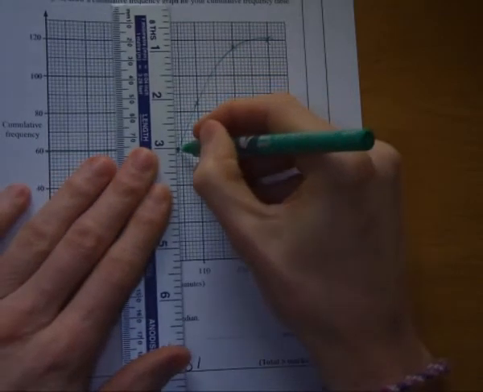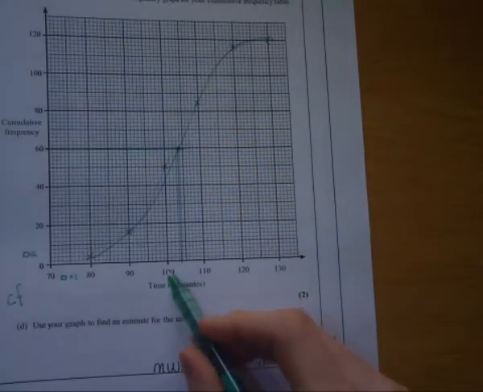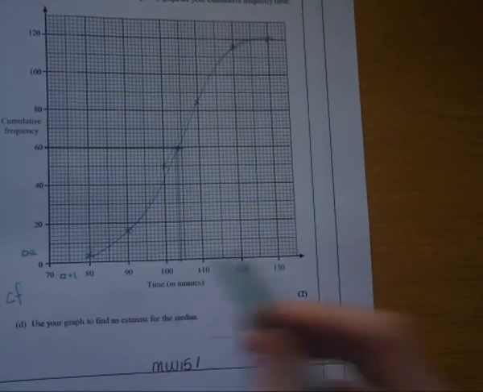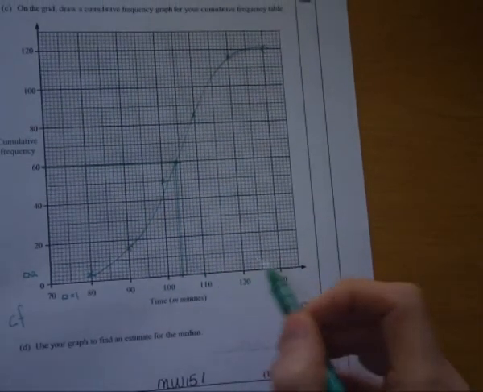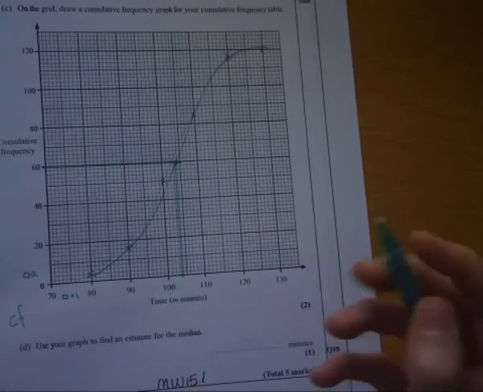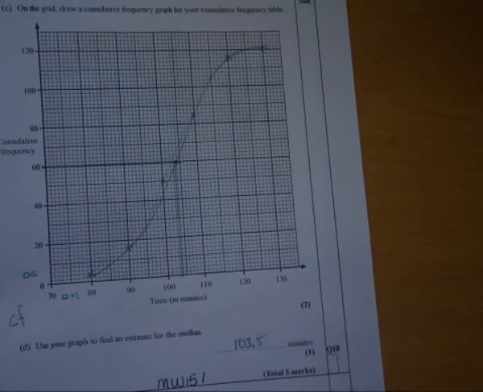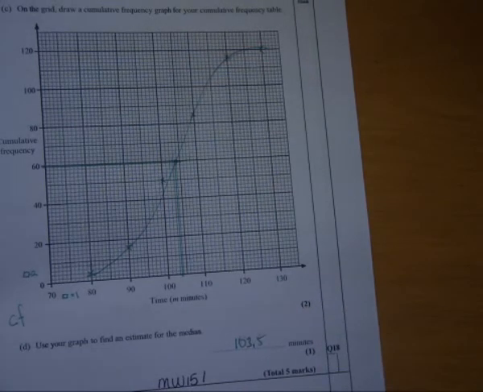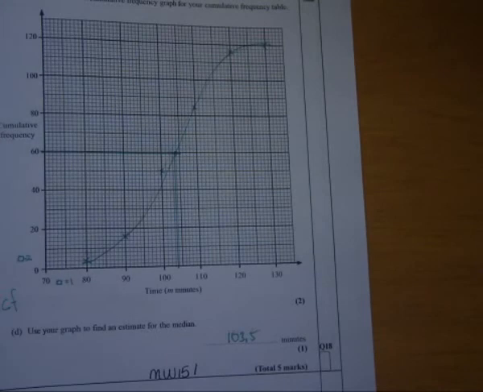So I'm now going to read down from there. What do I get? 103.4... oh, that's really stupid. 103.5 minutes. There we go. That should be a straightforward question really. Nothing complicated in that one.